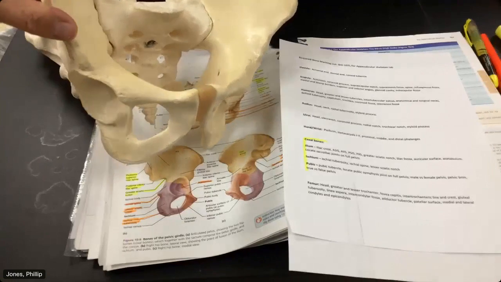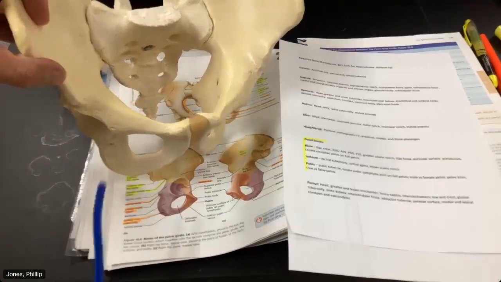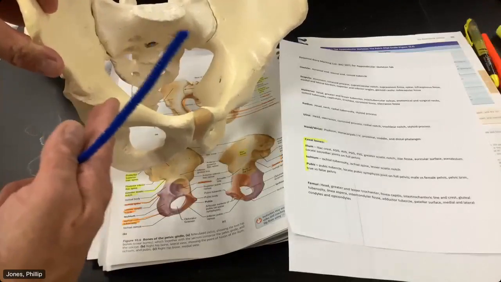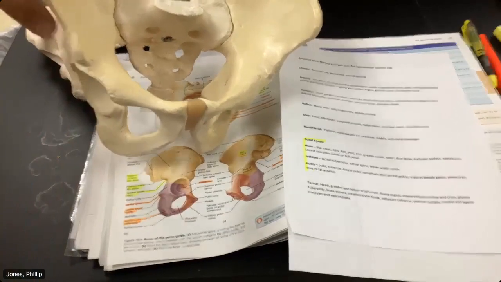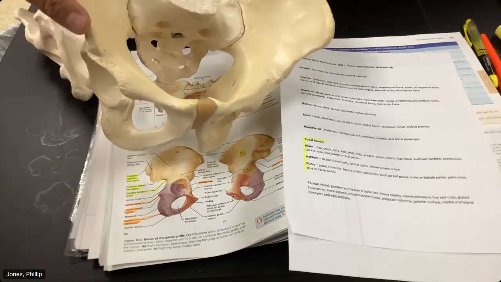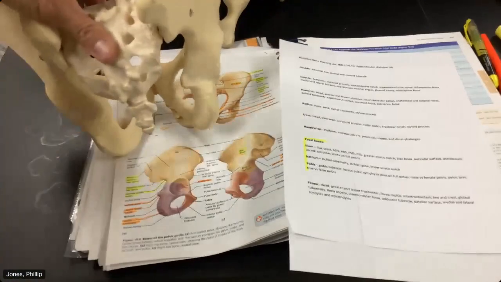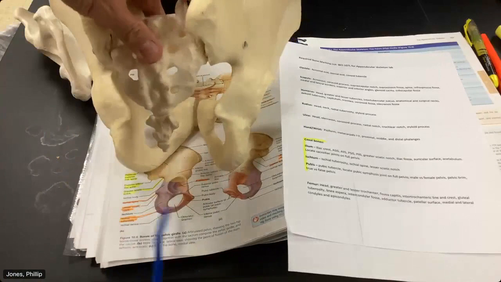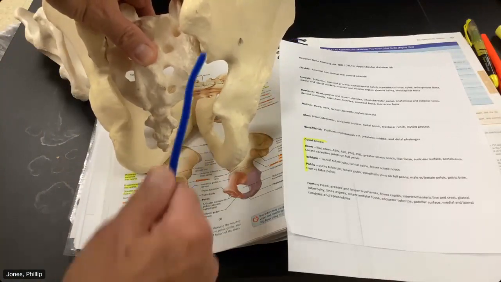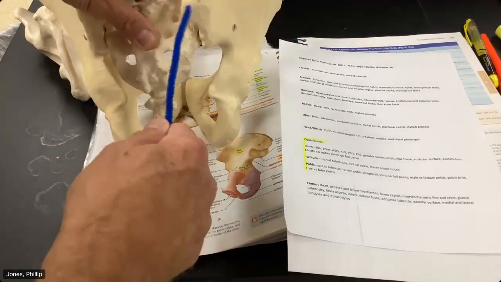Then you have a lesser iliac spine up in here. Okay. You have a lesser notch in here also. And then just realize, we go to the back. Okay. So this part of your lab book, there's your posterior.